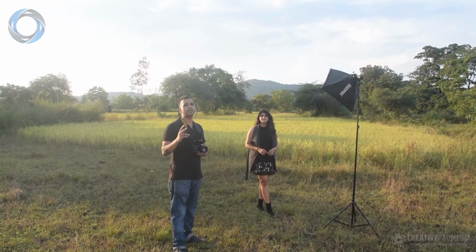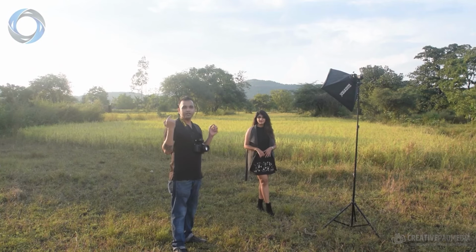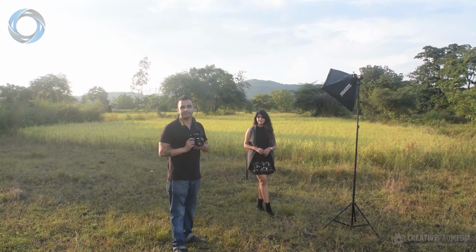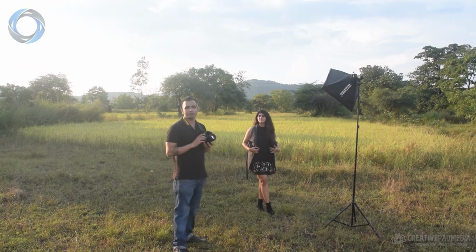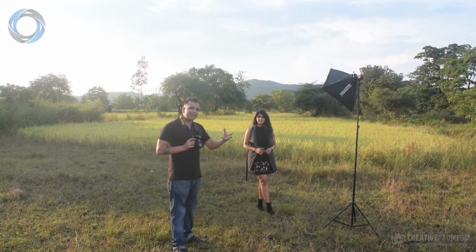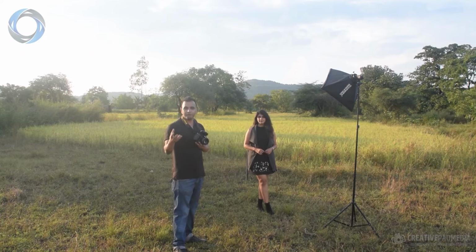But anyway, let's get started with the two-step process. So in the first step, let's go through the settings because we want to nail the ambient exposure behind. Our subject should be relatively underexposed. So I'm using the Nikon 85mm f1.8 lens, the same lens that we used in the last exercise.